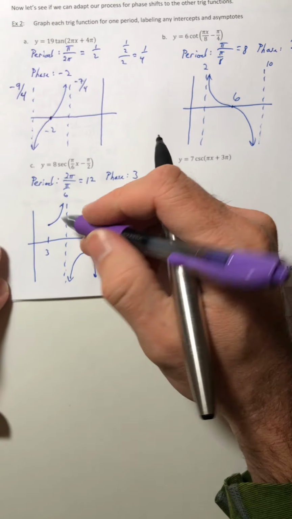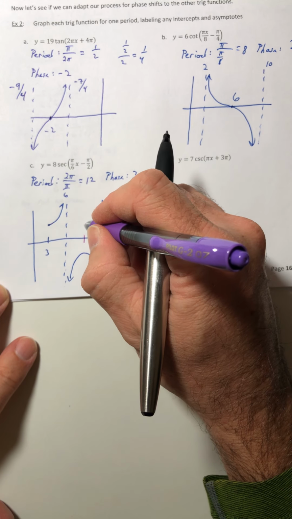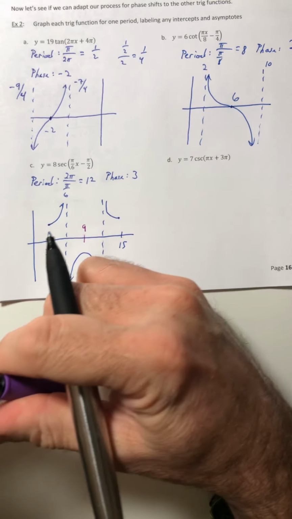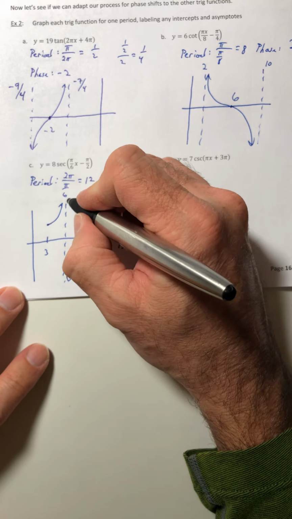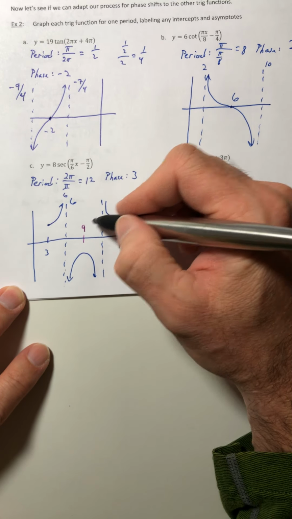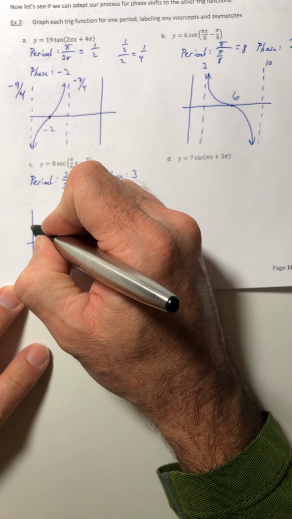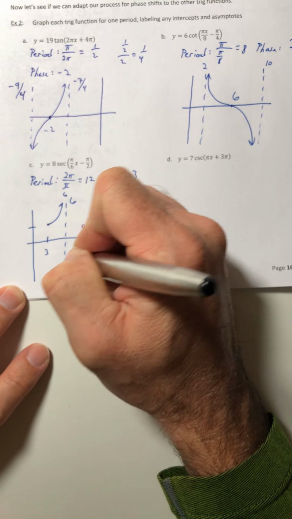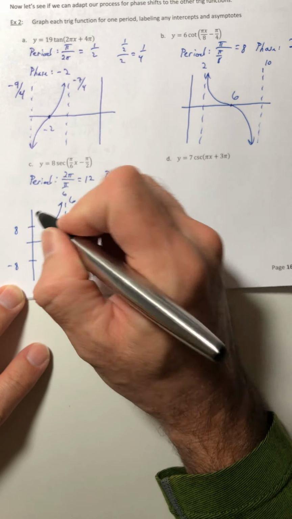The middle between 3 and 15 is 9. So then the asymptotes are in between 3 and 9, which is 6. And then between 9 and 15, that would be 12. And then it's staying out of the region between -8 and 8.